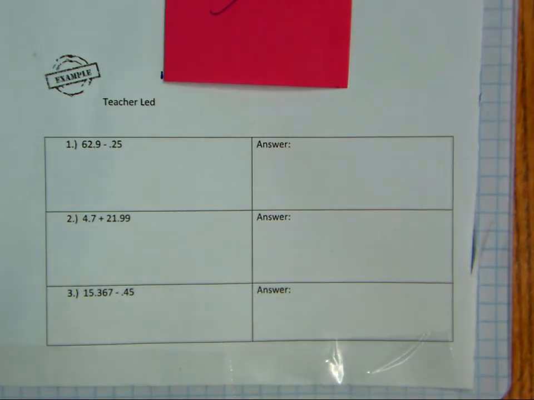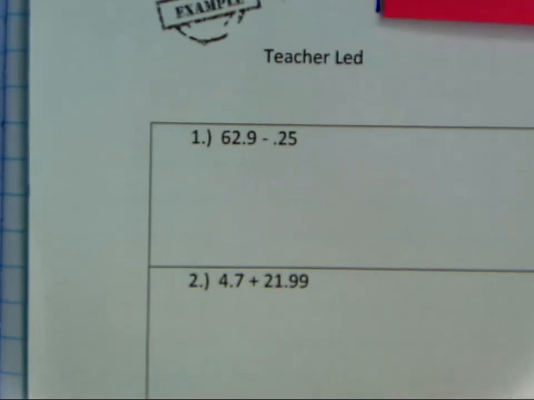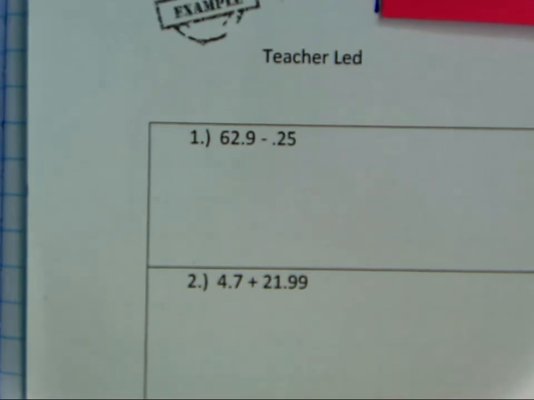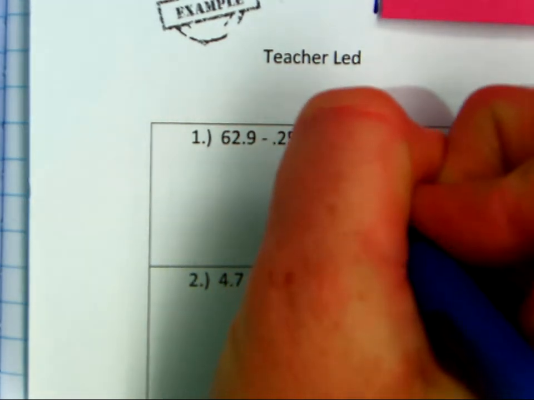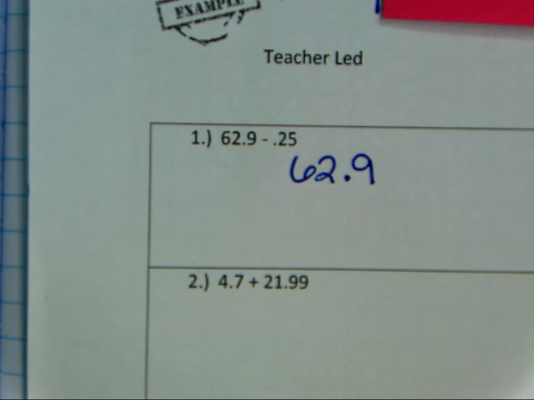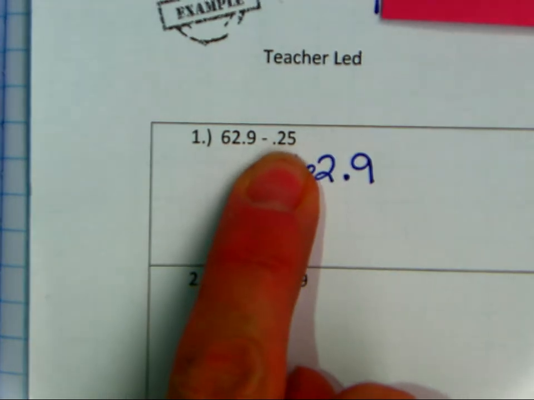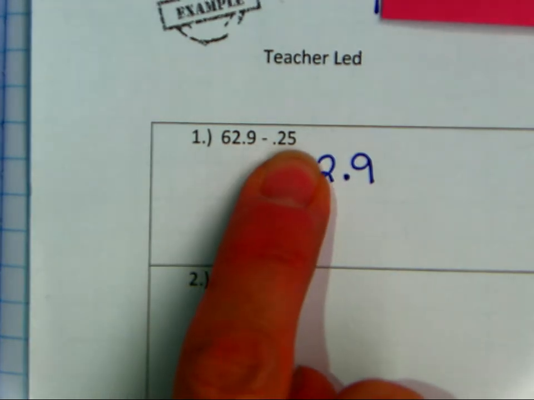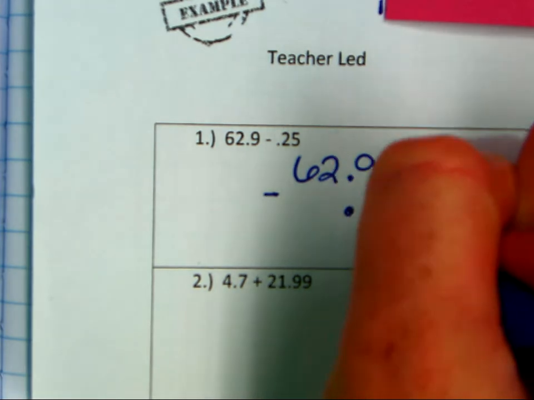So the first problem that I have here is 62 and 9/10 minus 25 hundredths. I'm going to line that up. I've got 62.9. Now I've got minus. Now you'll notice that here's my decimal point, and there are 2 digits after the decimal point. It's actually in the hundredths place. So I'm going to line up my decimal point, and then I'm going to add my number.